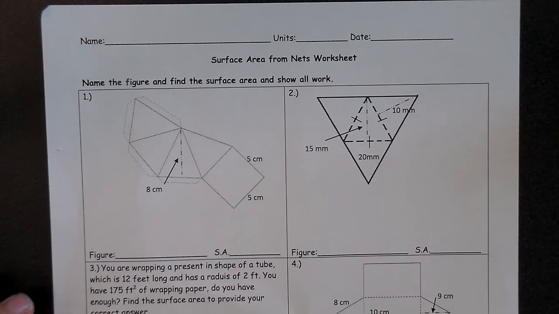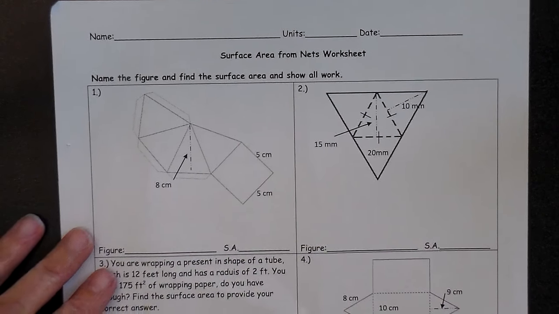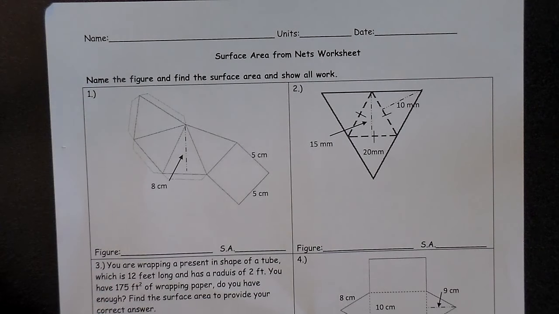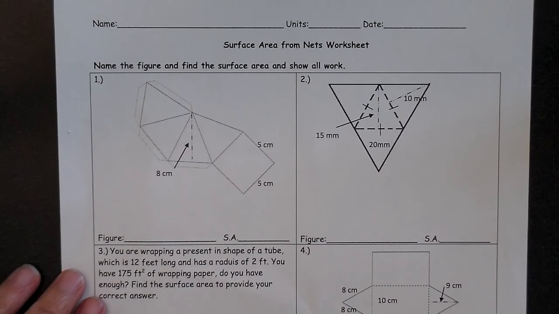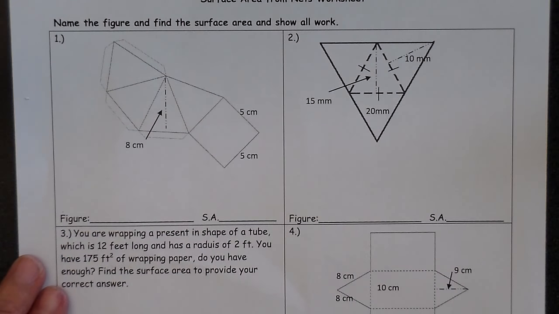So let's look at actually doing some calculations here. These are what we call nets. Nets are when you take a 3D object and you unfold it. That's what a net is. So these are some nets that we've looked at in class.